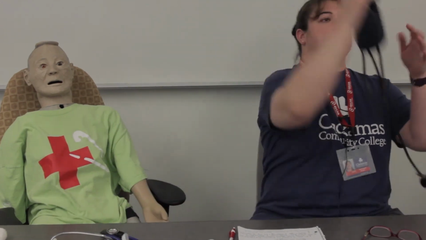What is my current saturation of oxygen? 95% while on the 2 liters. 2 liters per minute nasal cannula, and the patient is still tolerating it. The pupils are sluggish and the skin is pale and moist and clammy and cool to the touch. So I do need to get a blood pressure on this patient.